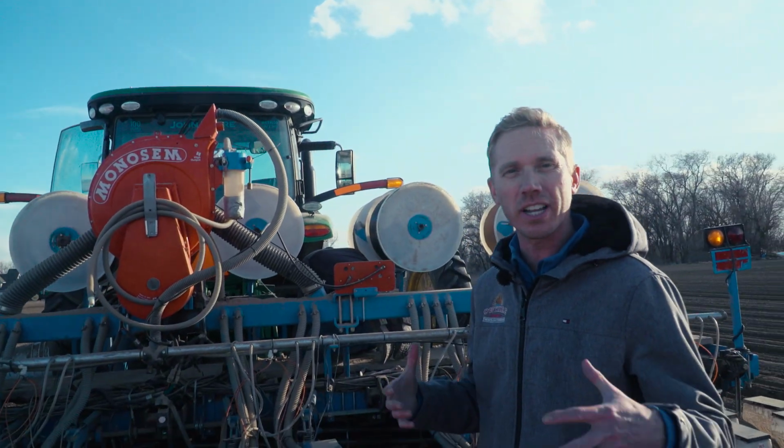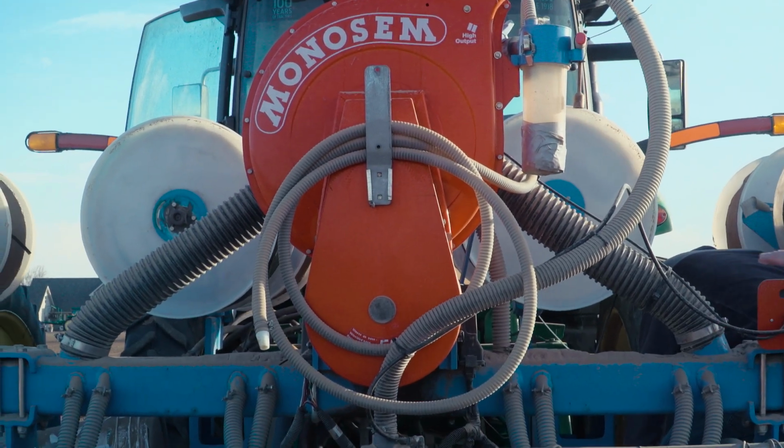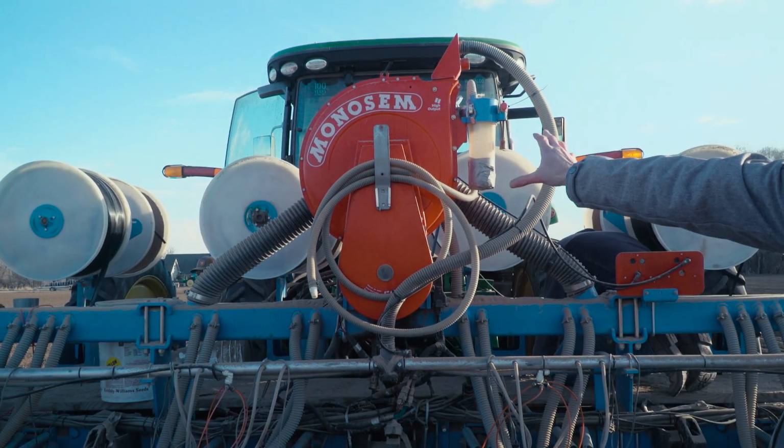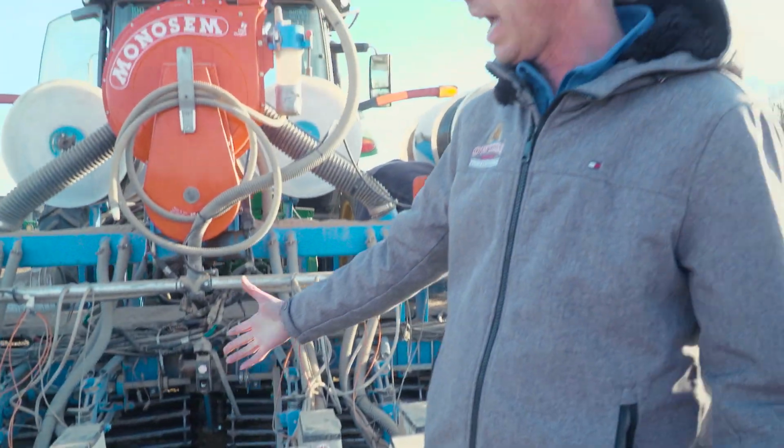This planter is a vacuum planter. So that's a vacuum unit right there, and you can see where the hoses are doing the suction, and then you can see where the air lines come down to each one of the planter boxes. And that's exactly what it's doing.